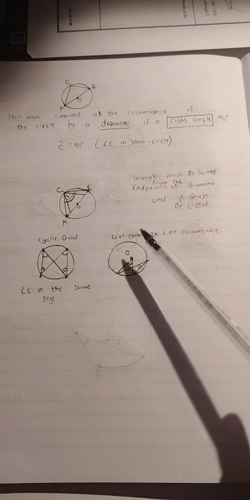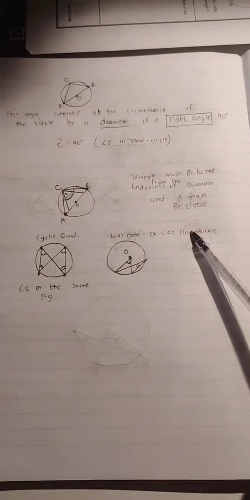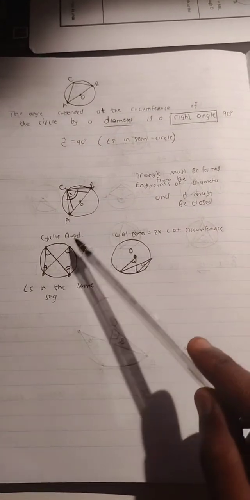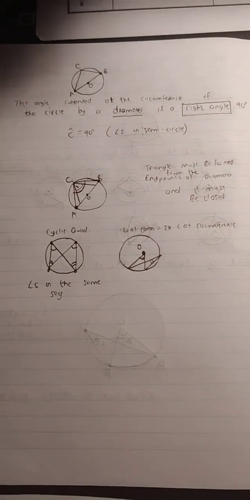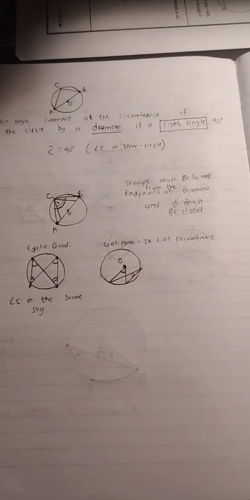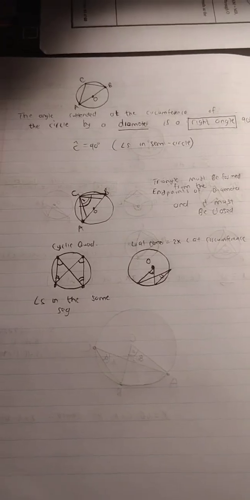I also explained the difference between the bow tie of angle at the center is 2 times the angle at the circumference, and the bow tie of angles in the same segment. They're not the same. Take note of these things, guys.